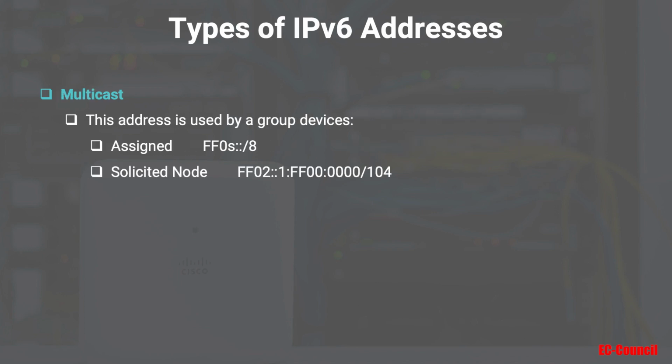In the IPv6 world, there's also multicast transmission. This address is typically used by a group of devices. For assigned addresses, they use a network block of FF00::/8. For solicited nodes, they use this network block instead.